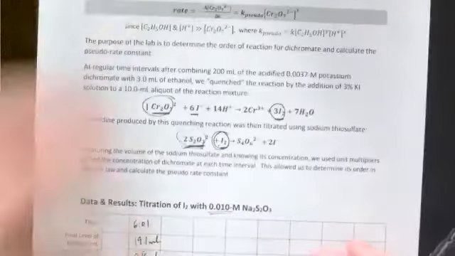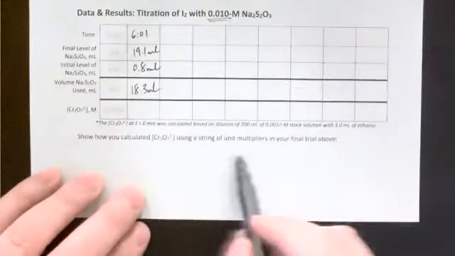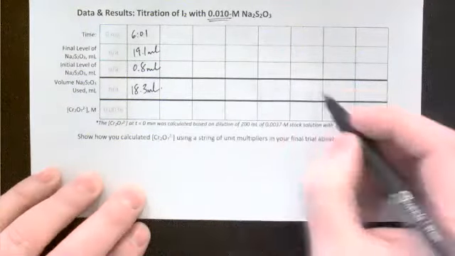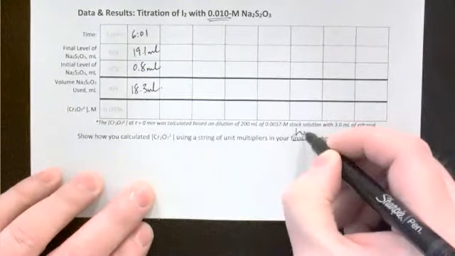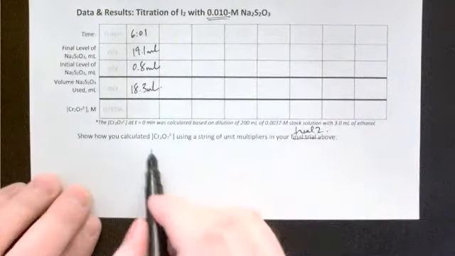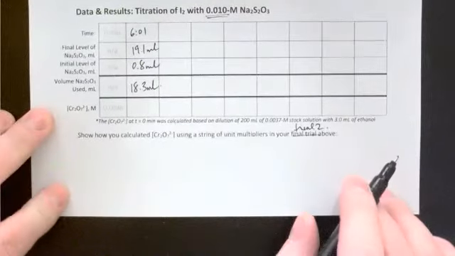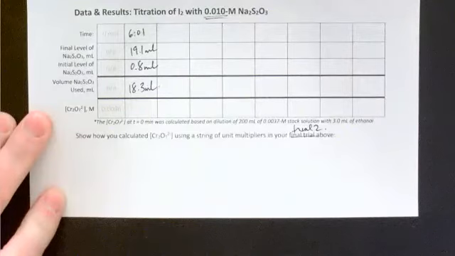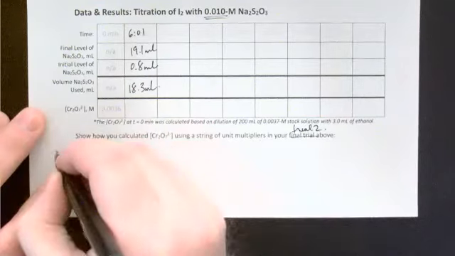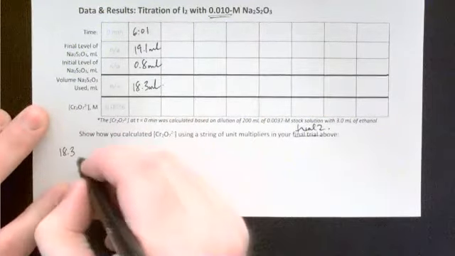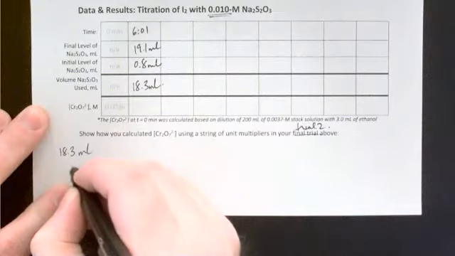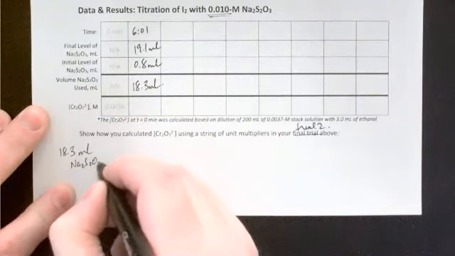Okay, so let's go down below. It says to use your final trial. I'm going to just use trial 2 for this. So let's calculate the dichromate concentration in trial 2. So what would I start with in my string of unit multipliers? Volume? The volume of the sodium thiosulfate, yeah. So we have 18.3 milliliters of the sodium thiosulfate, the Na2S2O3.